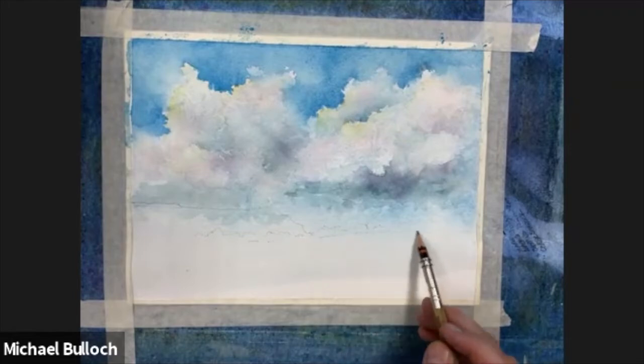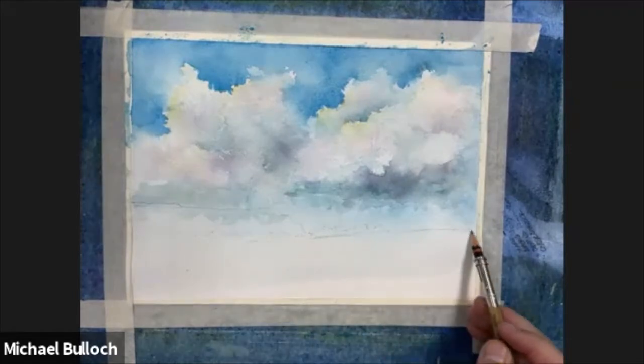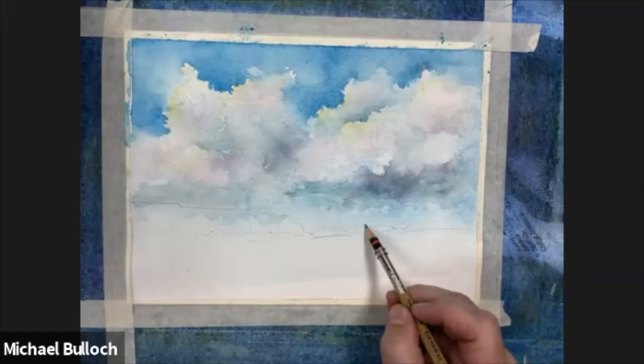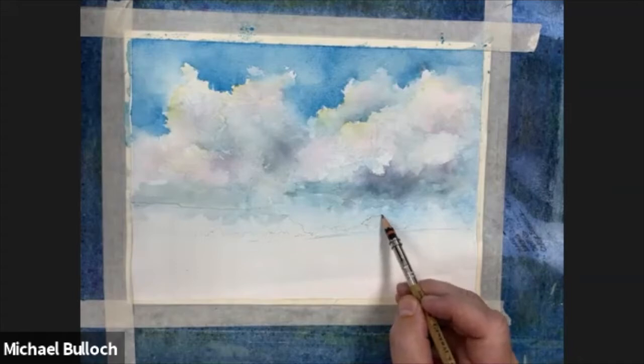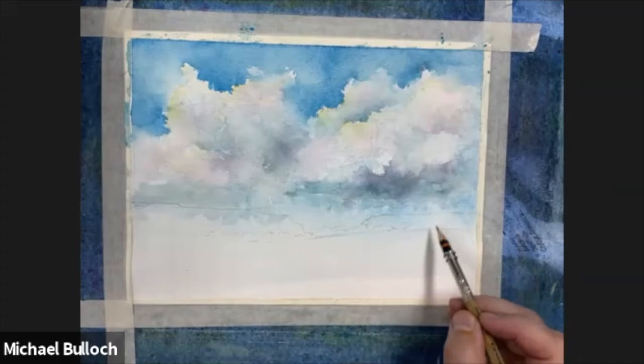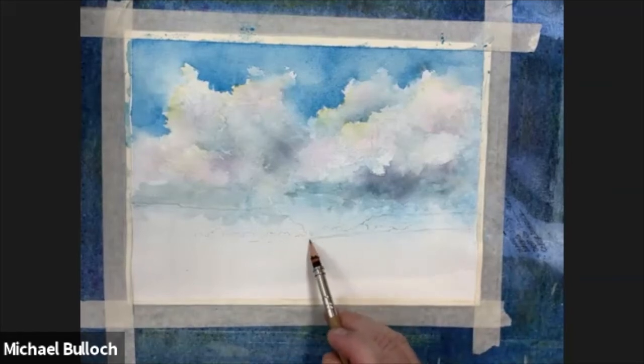We'll have this slight curve, maybe a hill, and then maybe there's another little bluff going off that way. Now, my paper's a little wet right there where I drew that.